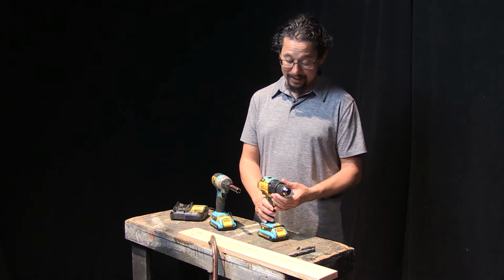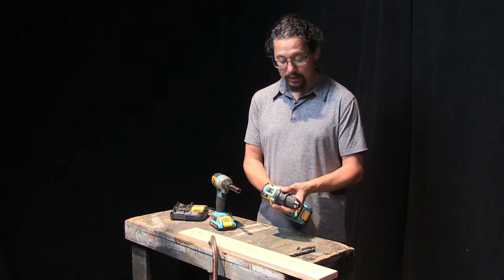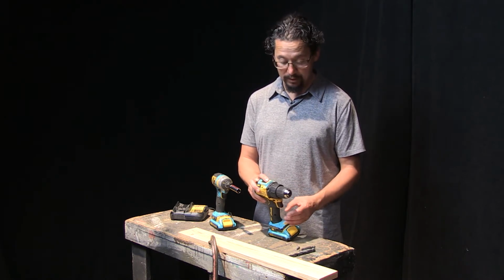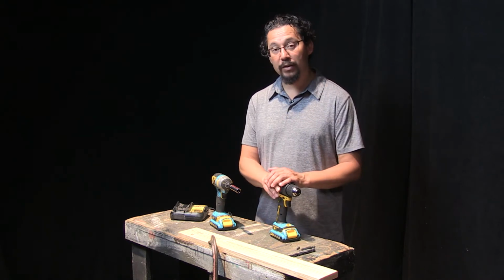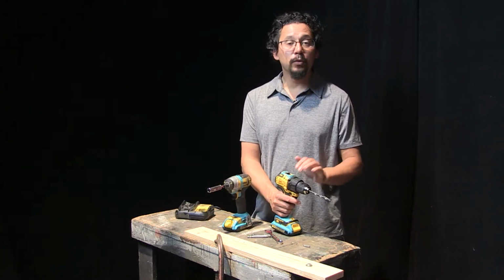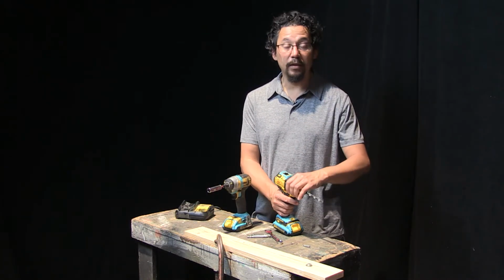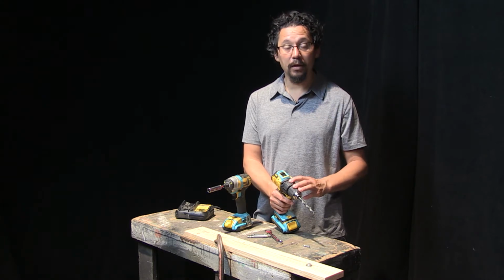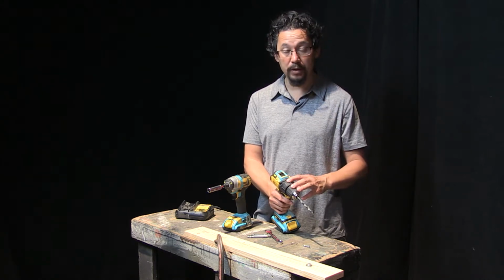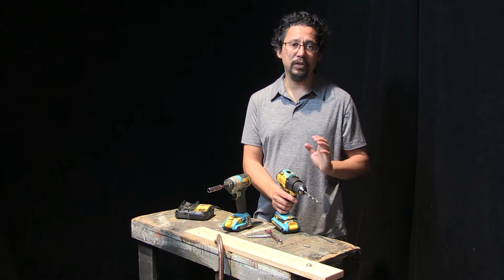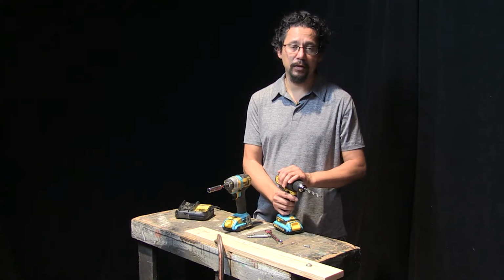A drill has many settings. It has a torque setting, a high speed and a low speed, forward and reverse, and a trigger. Whereas an impact driver really only has the trigger and the forward and the reverse. The torque settings are adjusted by adjusting the clutch at the top of the drill. This drill has a clutch setting of 15 all the way down to 1, and then there's one that looks like a drill bit, which gives it all the possible torque.